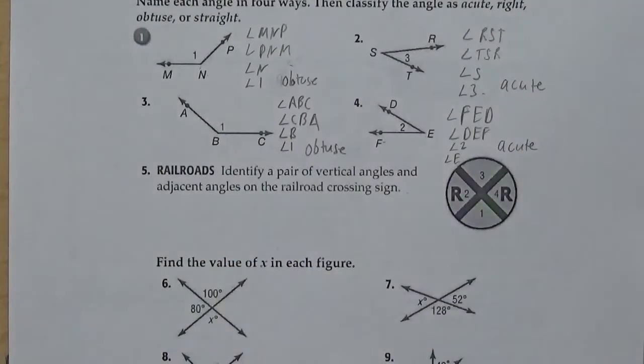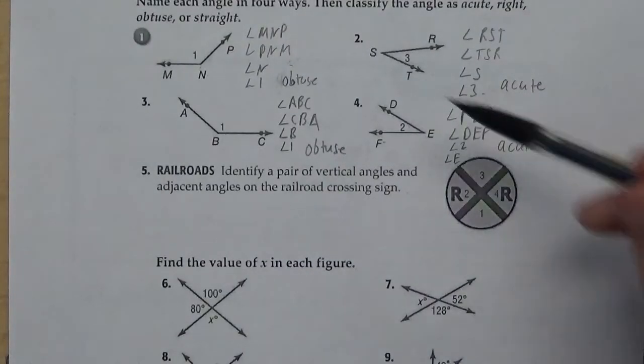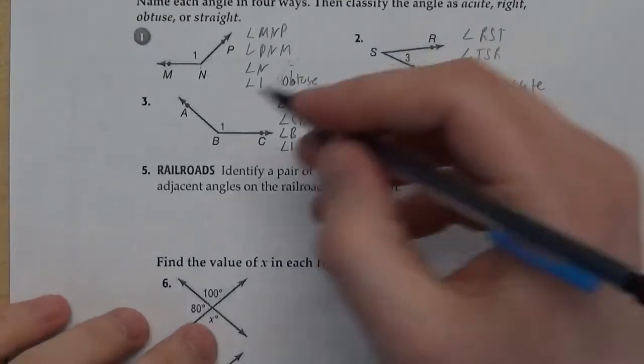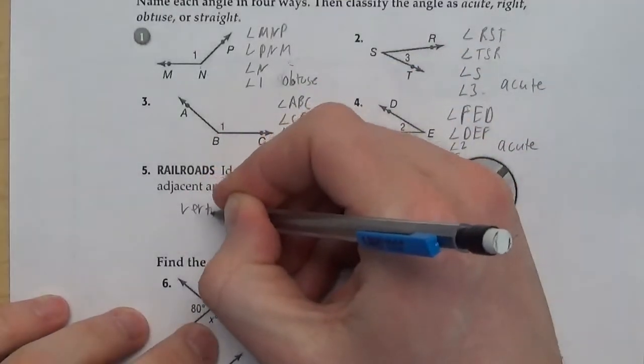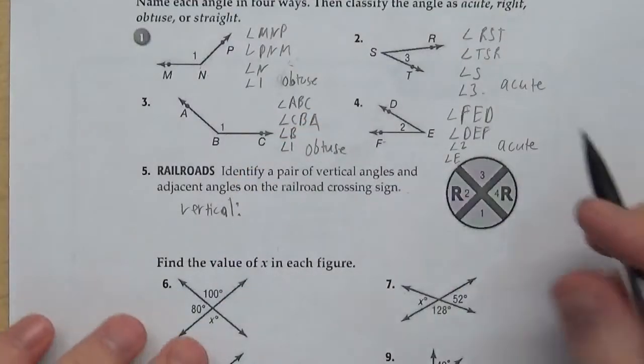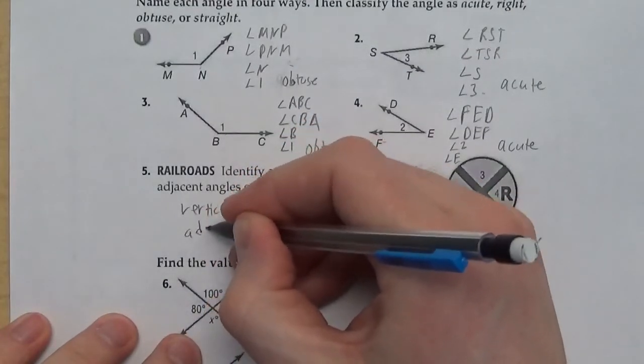So you're going to have a part on your assignment, I think it's the first part of your assignment, where you have to do this very same thing. Name the angle in 4 ways and then classify what type of angle it is. Number 5 says identify a pair of vertical angles and adjacent angles in the railroad crossing sign. So see if you can do that on your own. Start with vertical. Just name 1 pair of vertical angles in there. And then try adjacent as well.